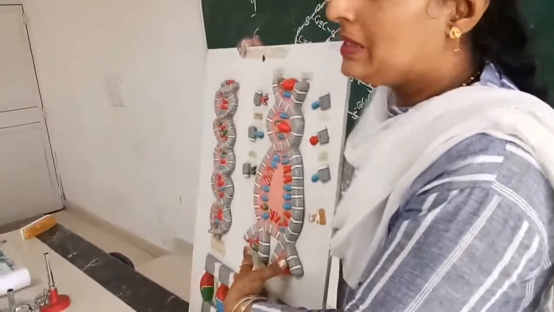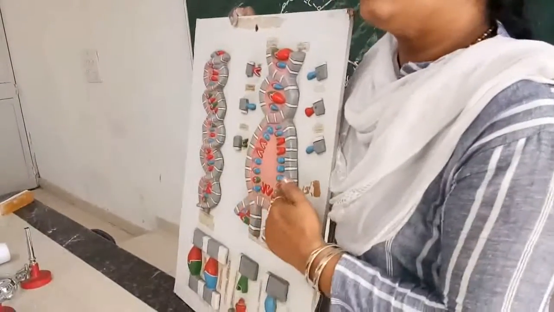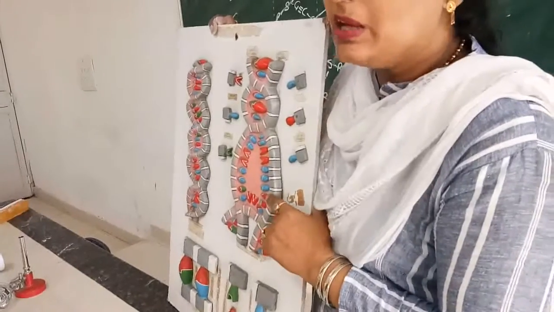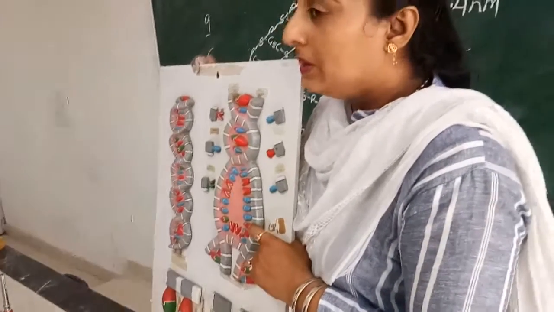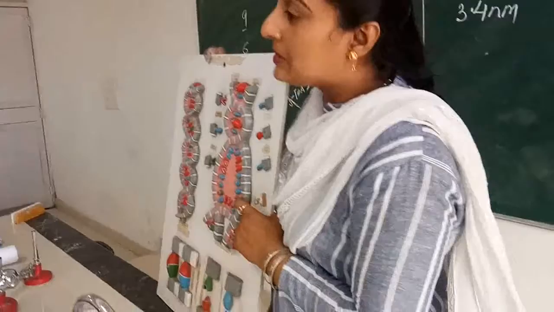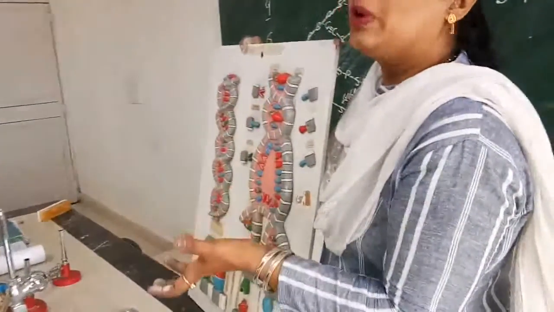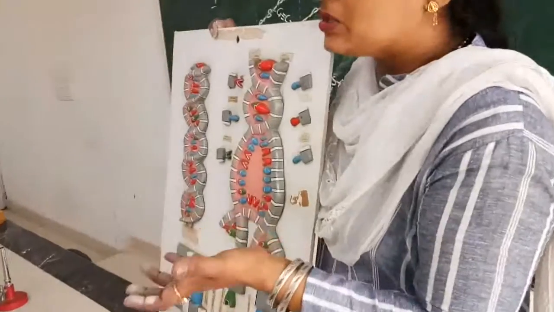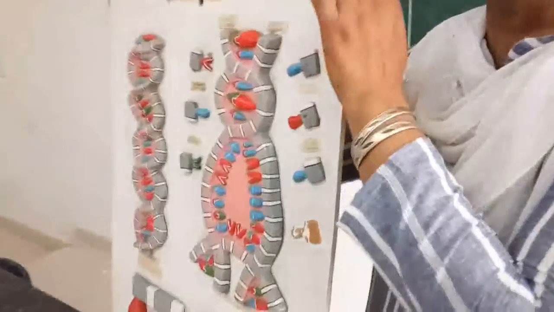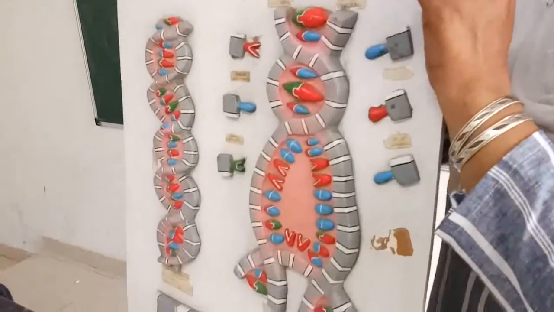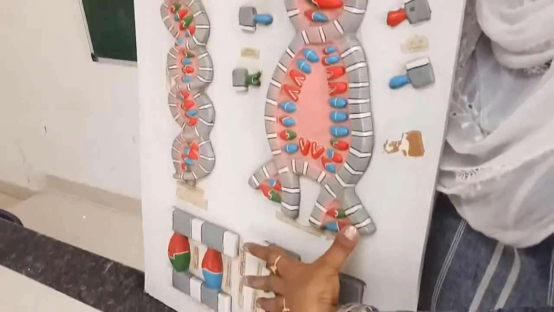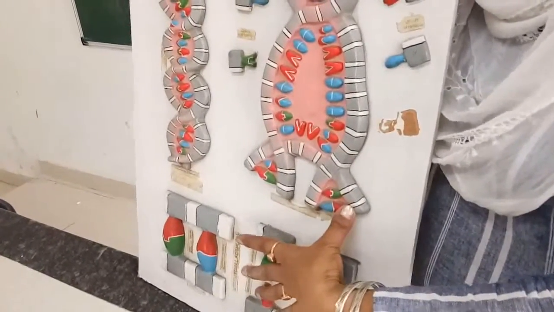Semi-conservative nature of DNA means whenever replication of DNA takes place. Replication means 2 copies are formed. From one DNA molecule, 2 molecules are formed. They are packed with histone protein molecules, an octamer. 8 histone protein molecules are there, that is known as a nucleosome. When they get separated, that is when unwinding of the DNA molecule takes place.